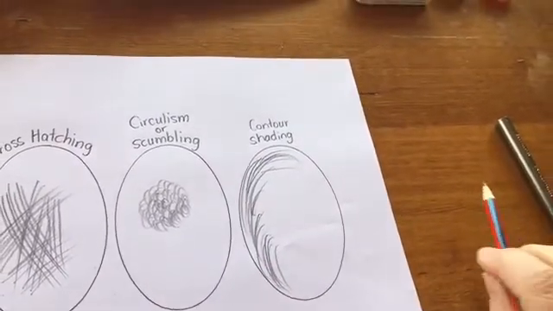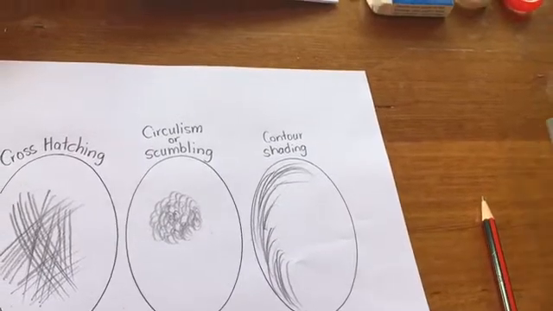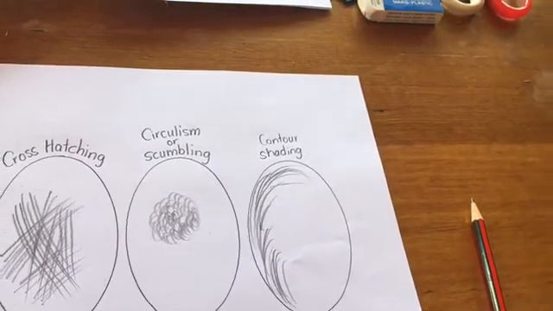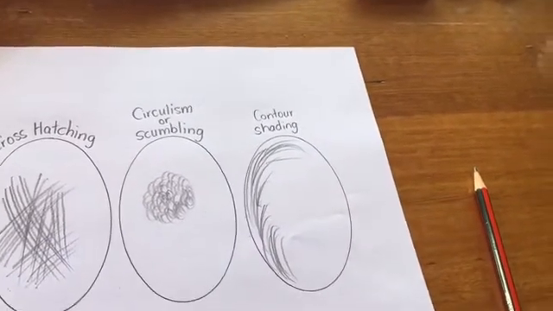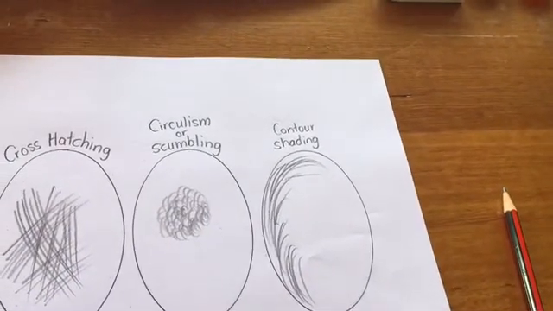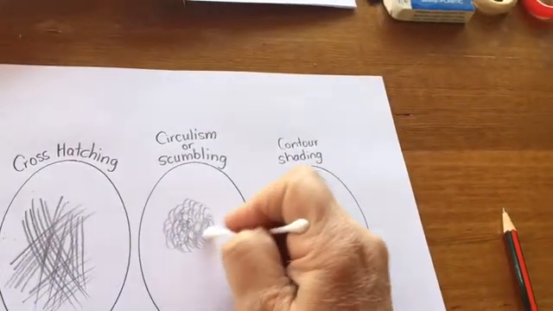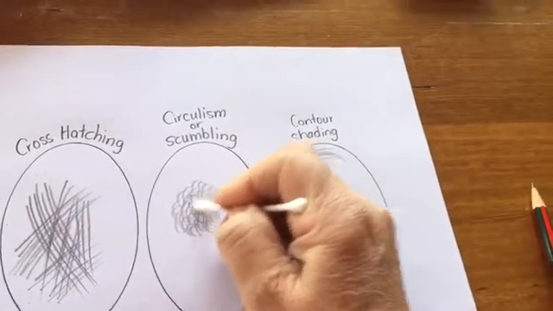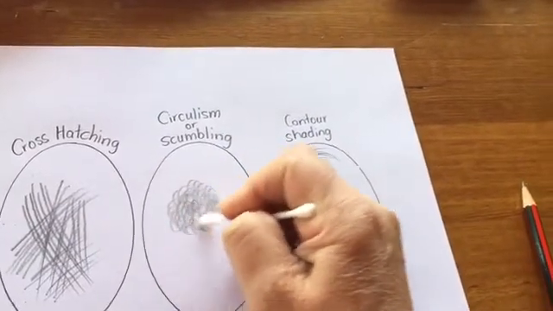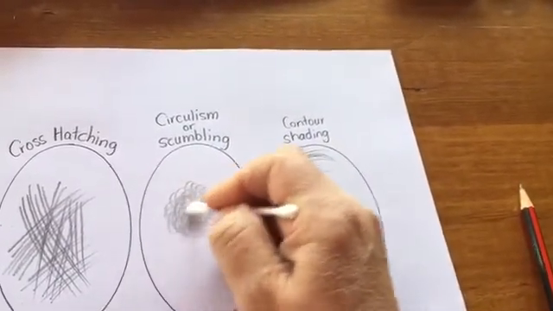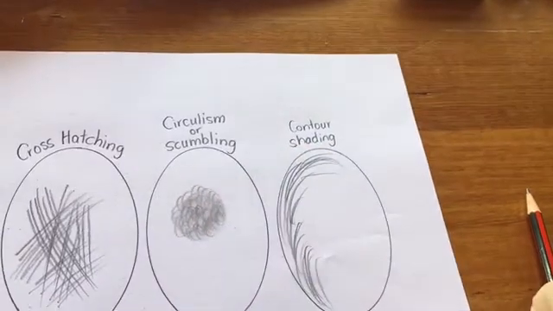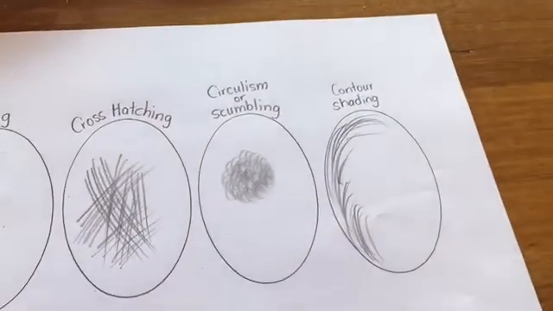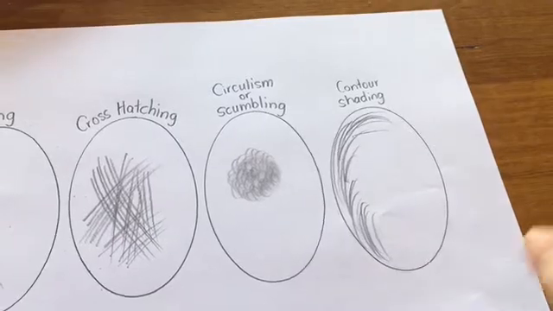The other thing that you can do if you're using a nice soft pencil, something that does smudge really well, is once you've done the shading, you can always get a cotton bud and blend it to give it more of a smudgy textured look. Okay, so now it's time to use those shading techniques on your artwork.